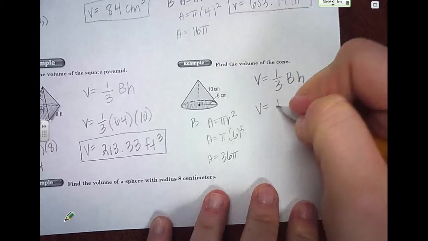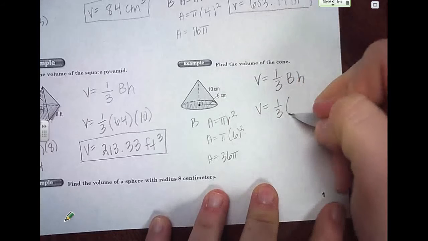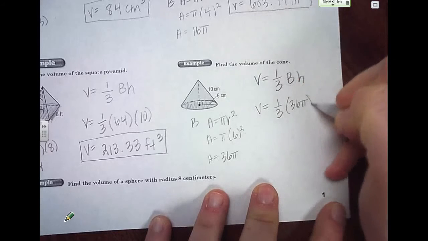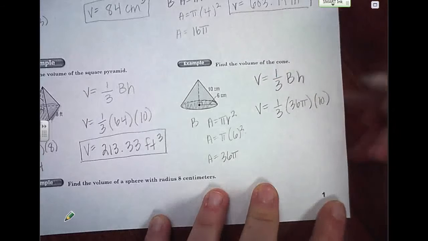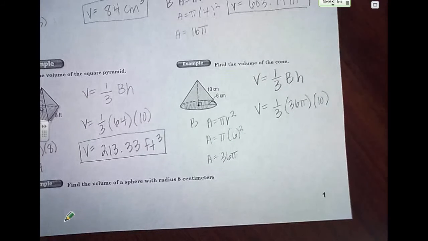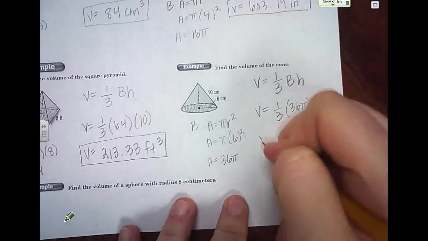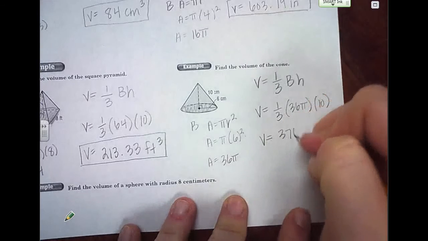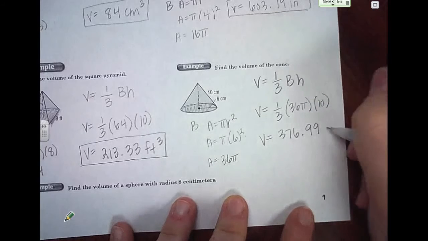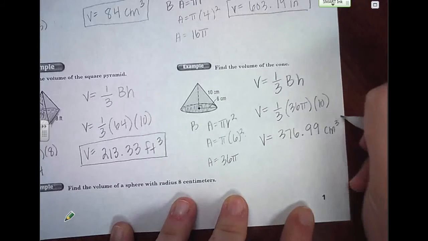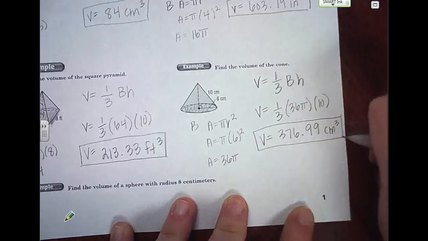So volume equals 1/3 times 36 pi. And they gave us the height of the cone is 10. So I'll put that in there. So volume is 376.99 centimeters cubed.